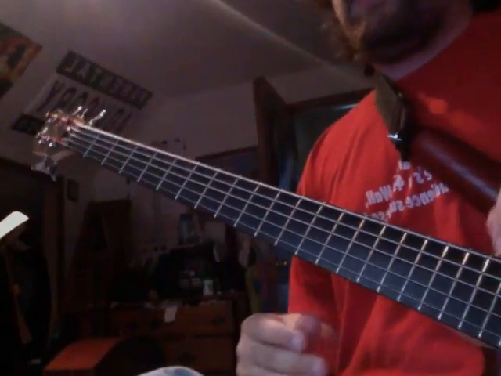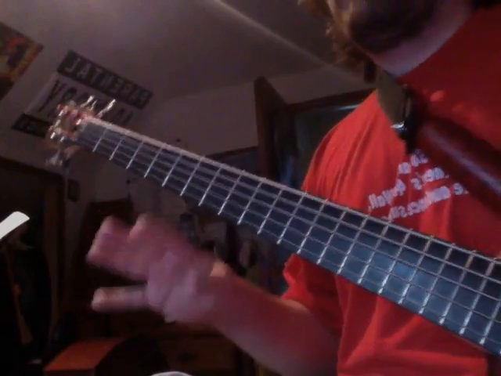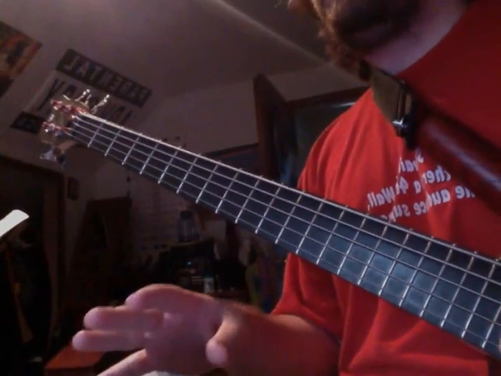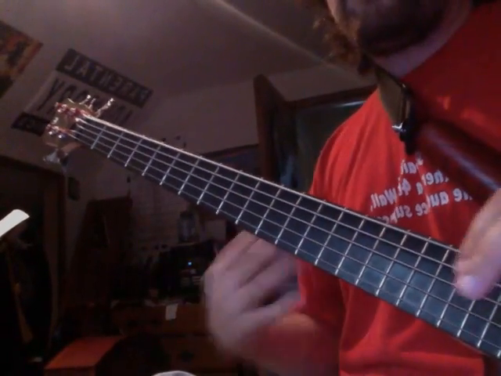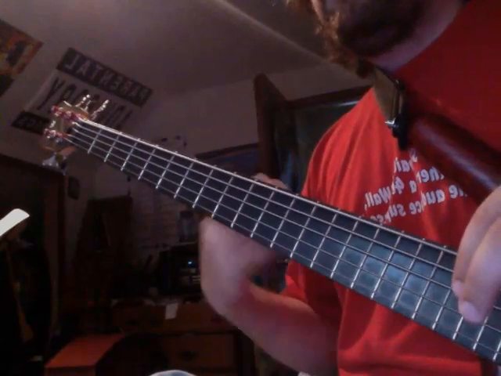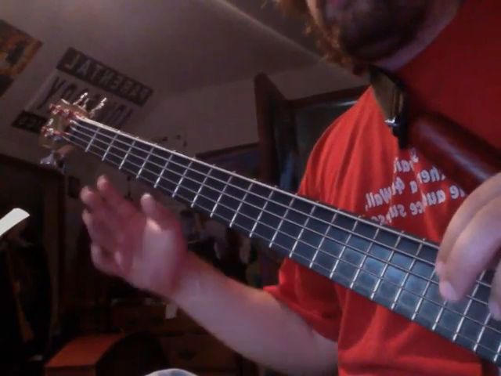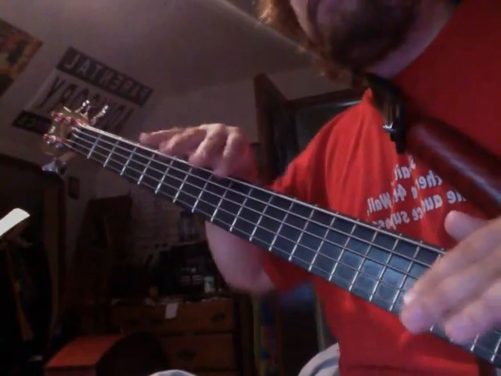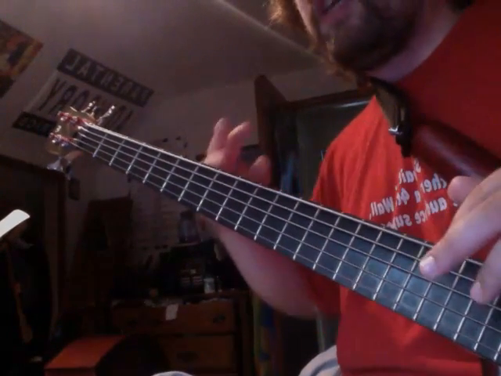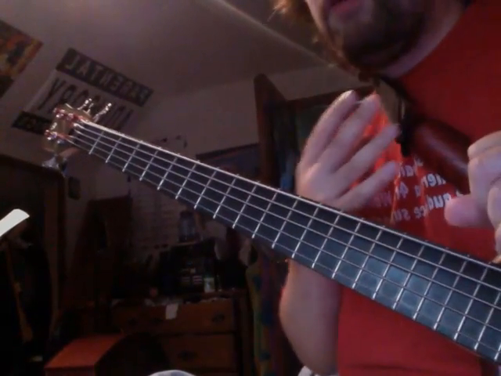Now, each of the scales that are used in standard music theory, in pop songs that you hear on the radio, the scales that make up all of those song sequences have 8 tones.